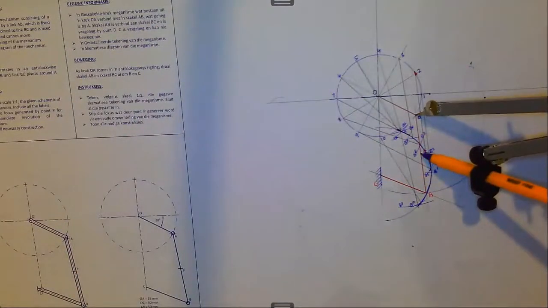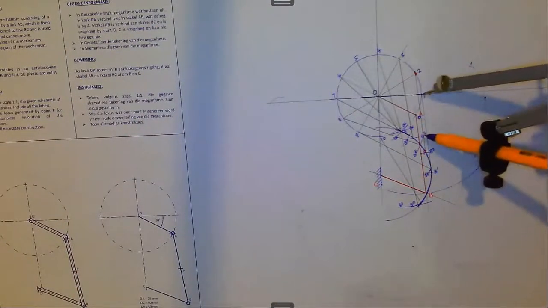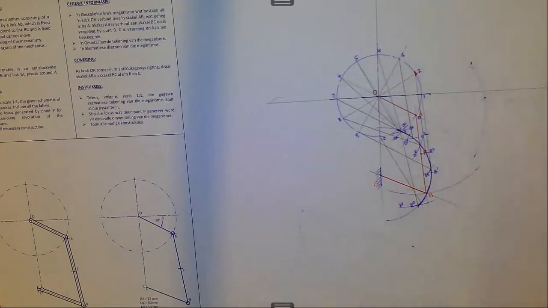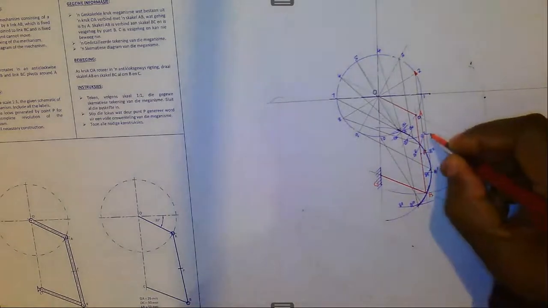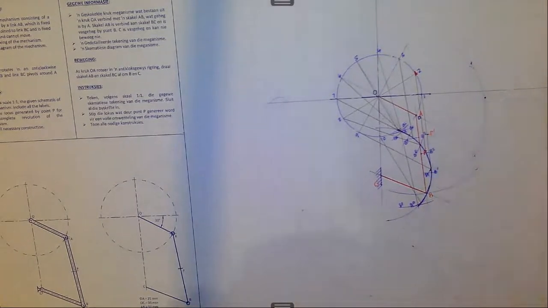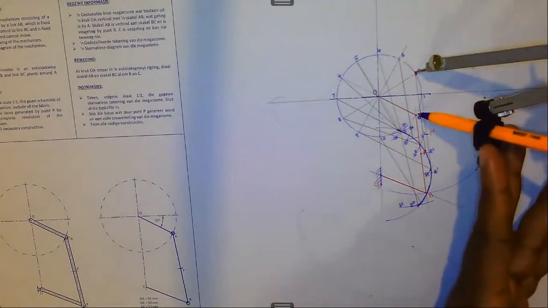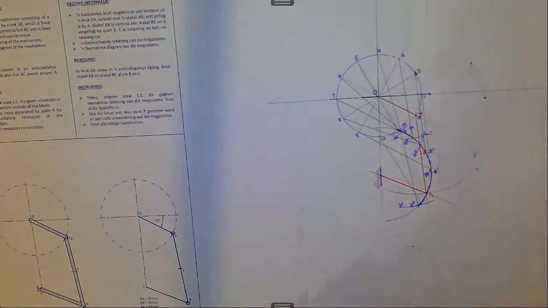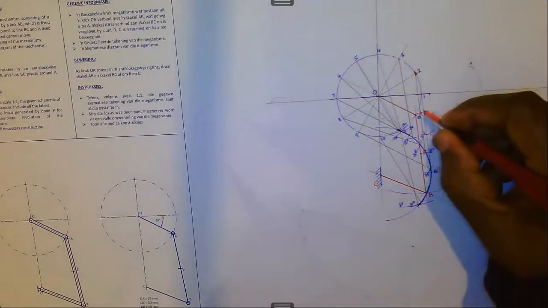Then once you've done that, you take the distance from A to P, right, A to P like this. You go to point 1, right, that's P1. You can label this. Then you go to point 2, you mark like that. And that's P2.